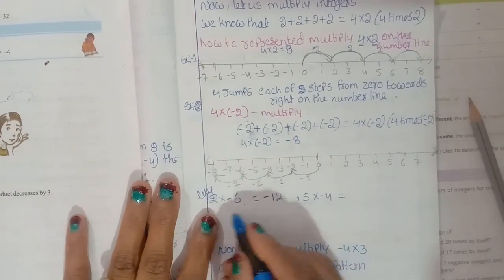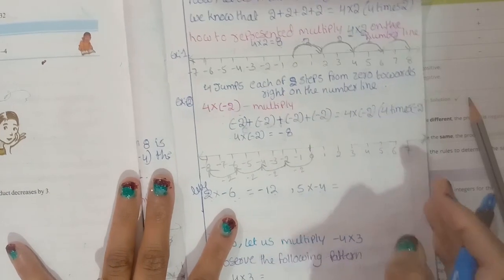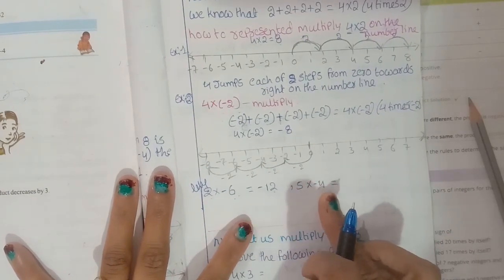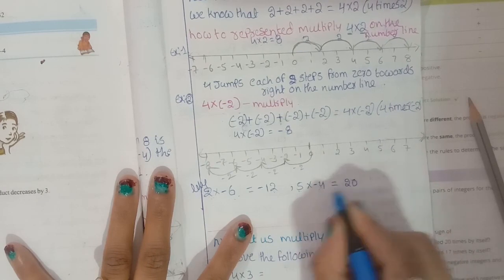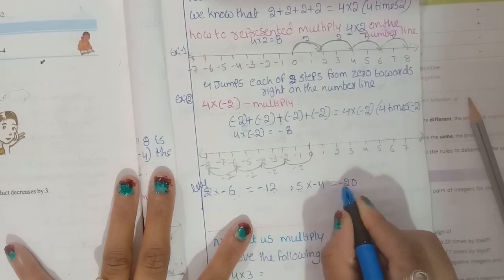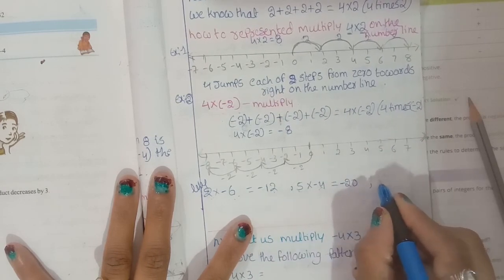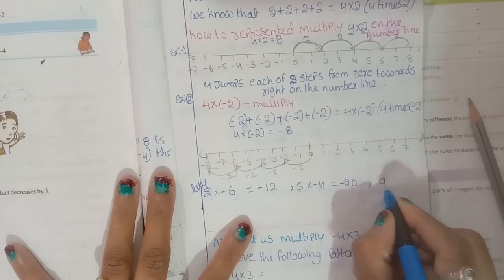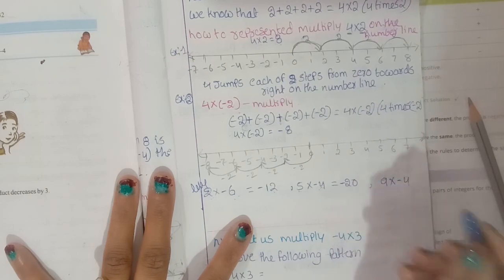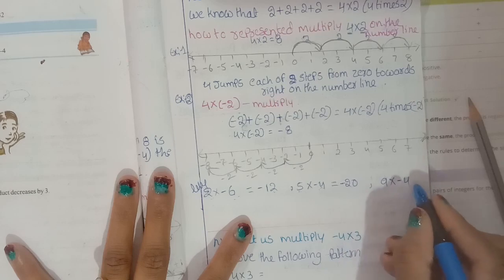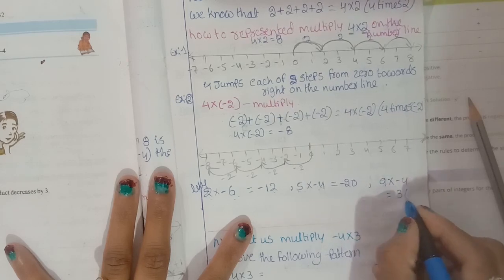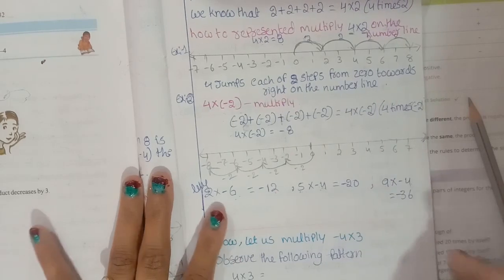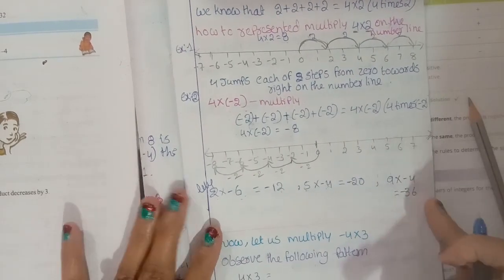Similarly you can write 2 cross -6 equal to -12, and 5 cross -4 equal to -20. So that's why plus into minus is minus only. Are you okay, Gagan? Next is the third one, 9 cross -4 only. So the product is 9 times 4 is 36, so -36. Plus into minus is minus. Are you okay, Gagan? Similarly these are like this one only.